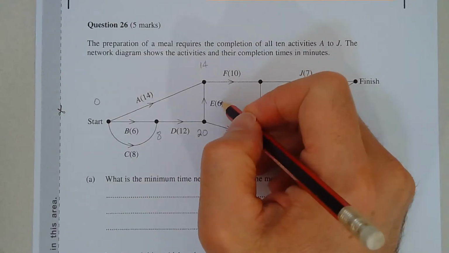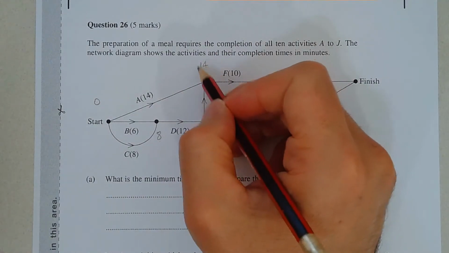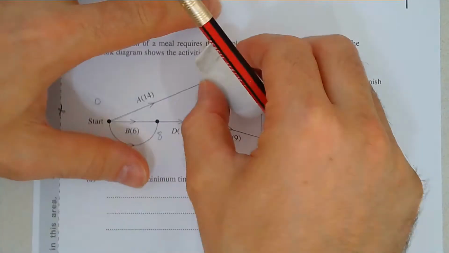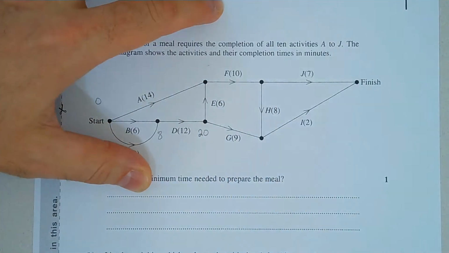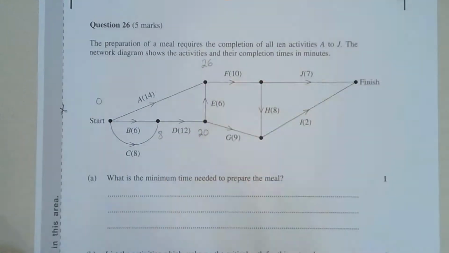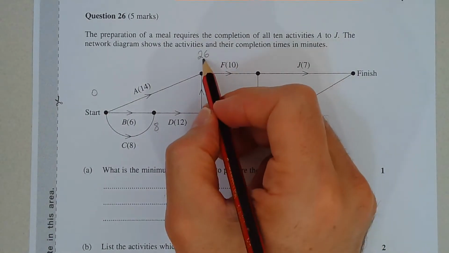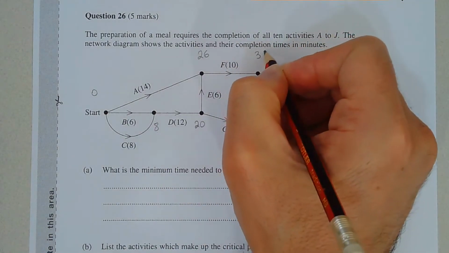Activity E takes 6 minutes. From the 20-minute mark, that takes us to the 26-minute mark. We have a 14 here already, but we take the higher of the two numbers, or the two times. So I'm going to put 26 here instead. Activity F takes 10 minutes. From the 26-minute mark, that takes us to the 36-minute mark.